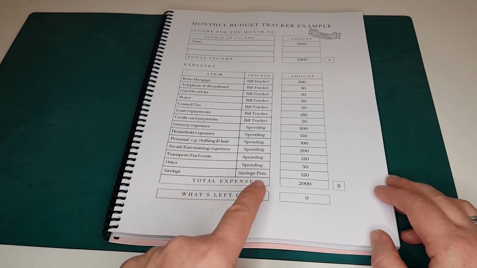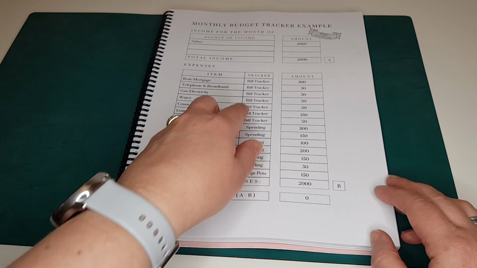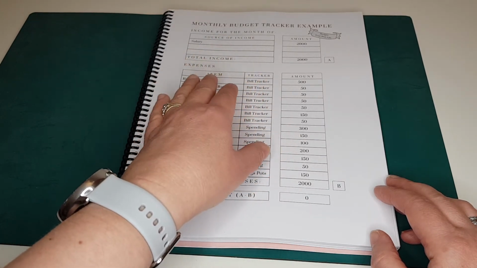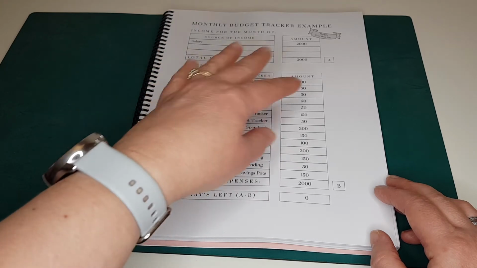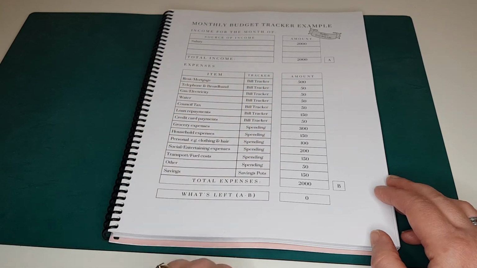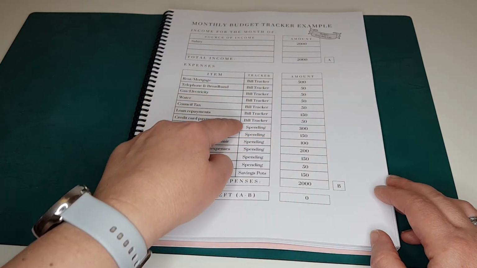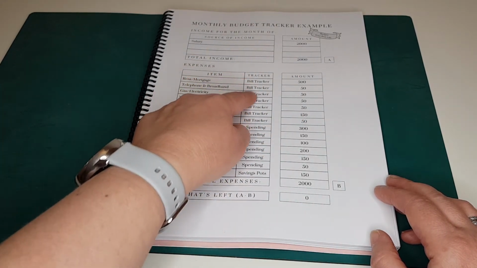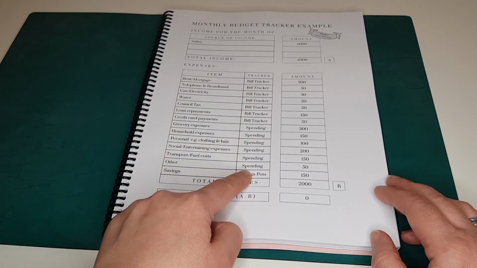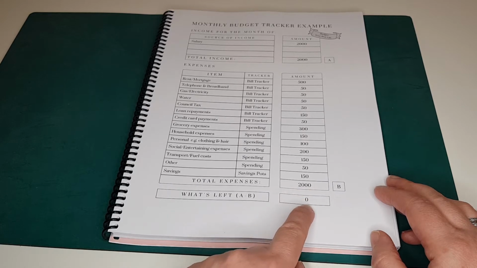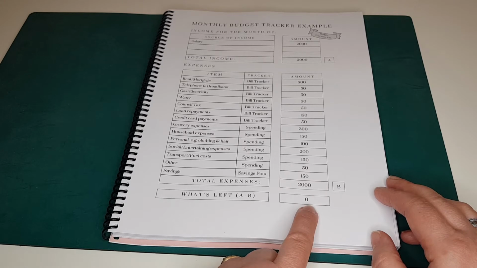Now, you might be wondering where debts are, and I include those within the bill tracker because those debts will be standing orders or direct debits that go to your credit card. So you will include those as part of your debt tracker. What I suggest is that you take that £2,000 and allocate it into the relevant trackers. You should therefore end up with £2,000 worth of expenses and zero at the bottom. That's why it's called zero budgeting. You're allocating every single penny or dollar that you earn.